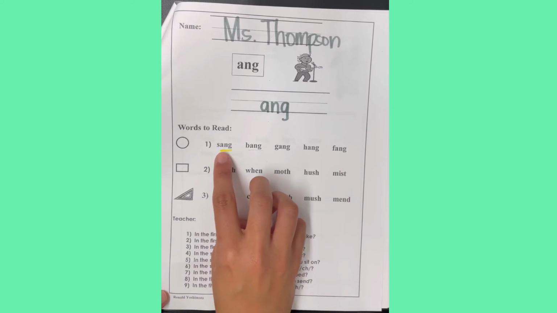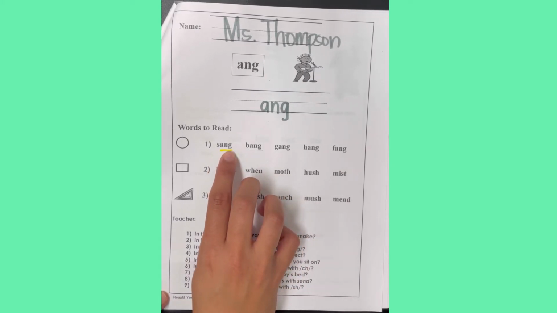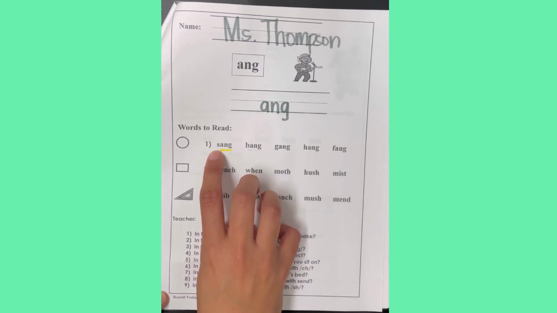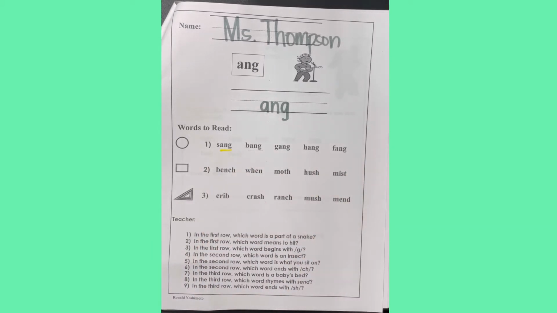Okay, go ahead and read the words in the first row. Okay, and remember when you see A-N-G, it's ang. Okay, so like the first one is beginning sound, s, ang, sang. Okay, go ahead and read the rest of the words.